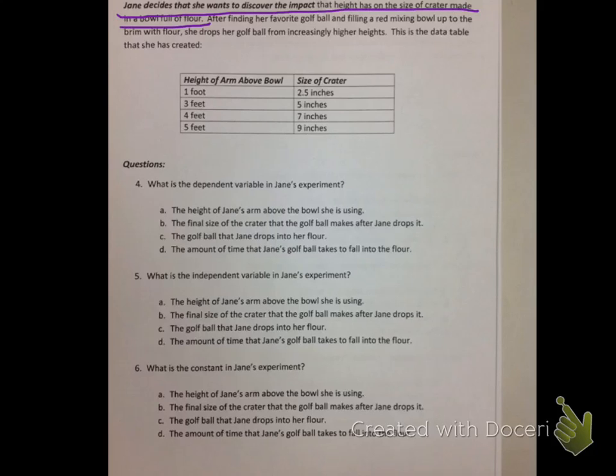After finding her favorite golf ball and filling a red mixing bowl up to the brim with flour, she drops her golf ball from increasingly higher heights. This is the data table that she has created. Height of the arm above the bowl. She has 1 foot, then she dropped from 3 feet, then 4 feet, then 5 feet. The size of the crater, 2.5 inches at 1 foot, 5 inches at 3 feet, 7 inches at 4 feet, and then 9 inches at 5 feet.